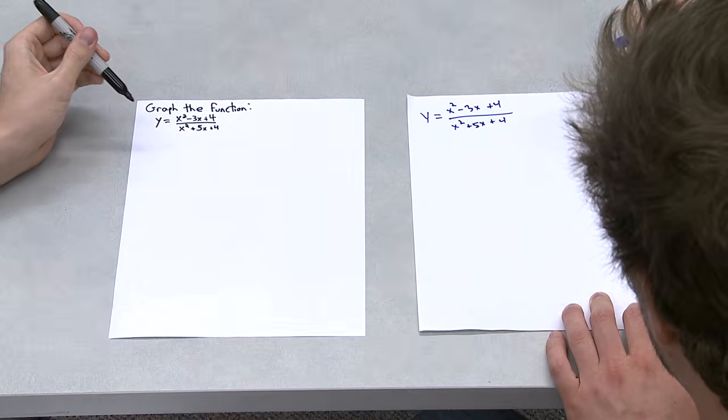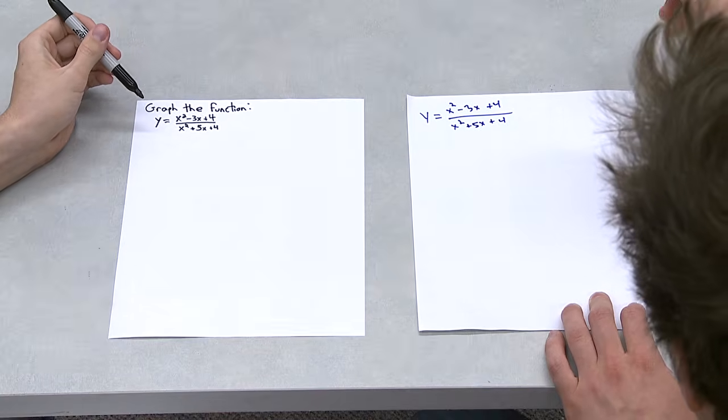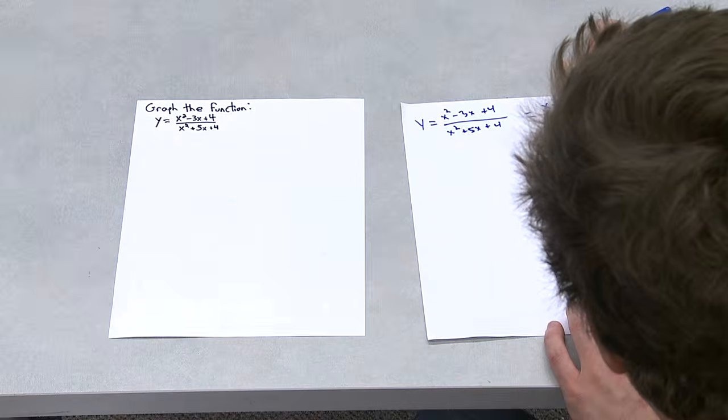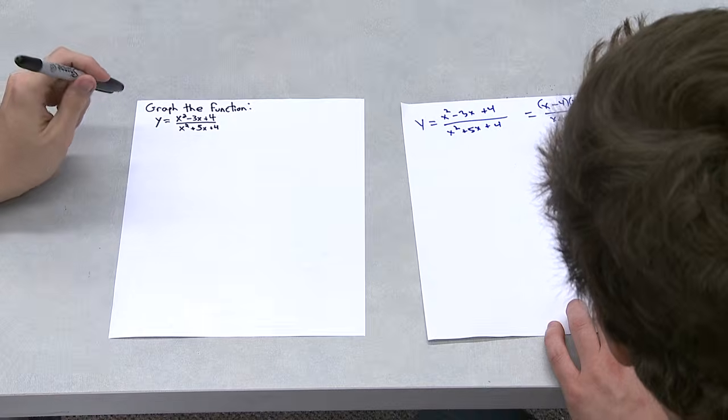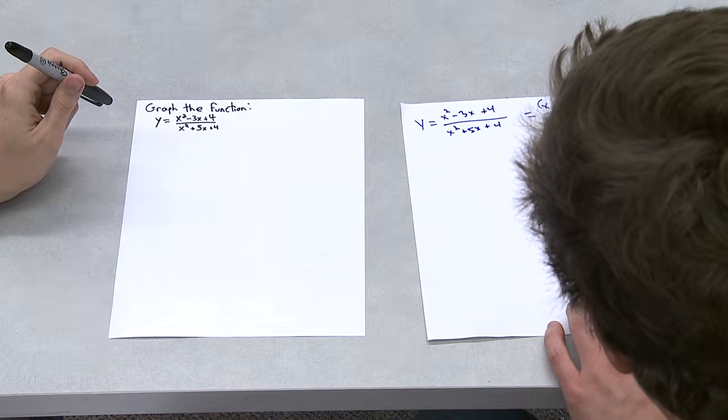Okay, well, the first thing we want to do is simplify this function. So you can see it's in polynomial form, and by that I mean you only have x's, x squareds, and constant numbers. So we can factor the top and the bottom. So that's where we should start. All right, so it's x minus 4 and x plus 1 on the top, over x plus 1, x plus 4 on the bottom.